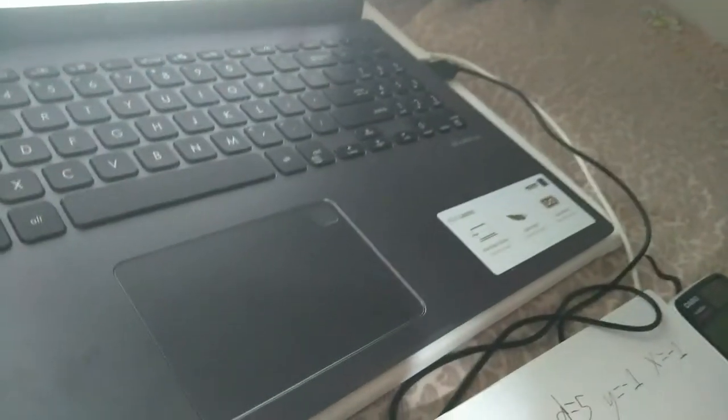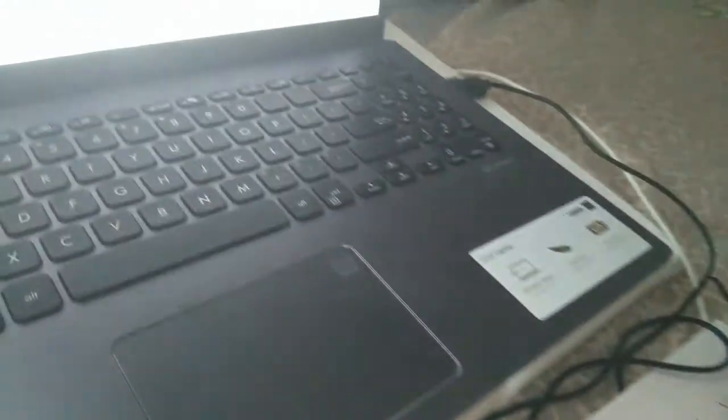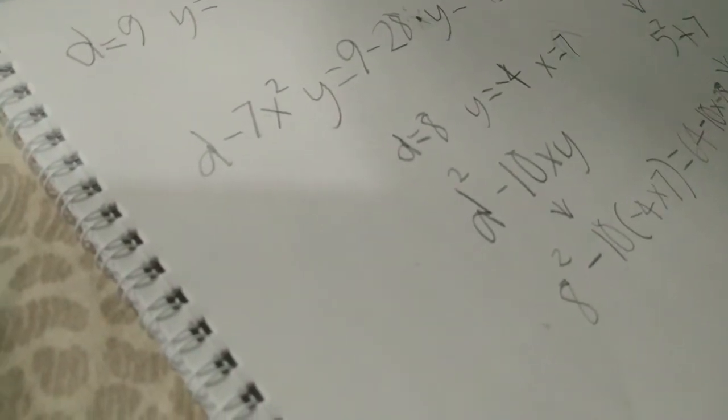It's really a minus sign, so I think this is the one for negative 10. But if I do that, it would be 64 minus negative 280, which turns into a plus already.